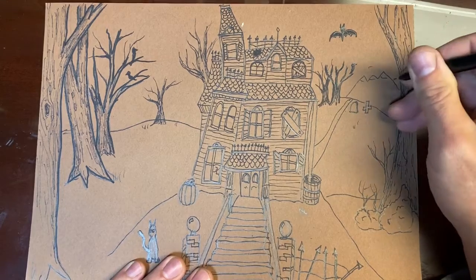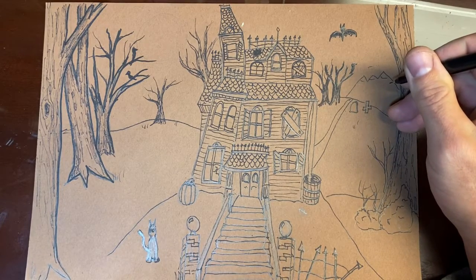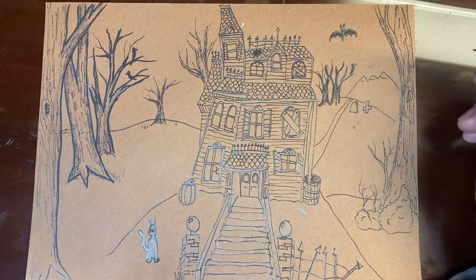All right, so I'm going to stop it here for today, and then I'll show you guys in the next video how to add the highlights and the cross hatching.